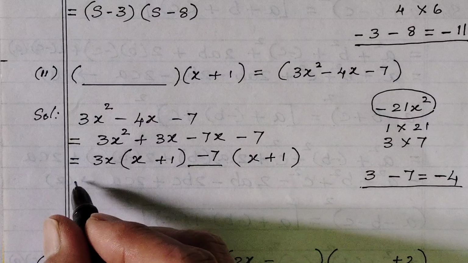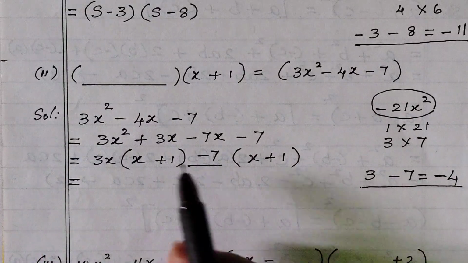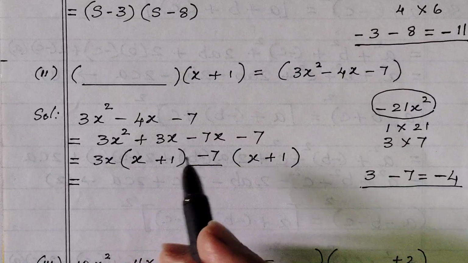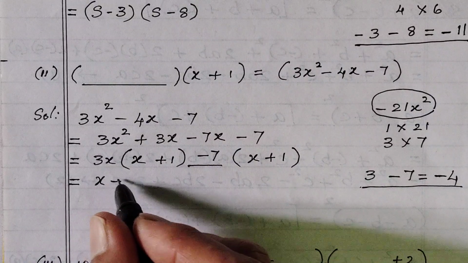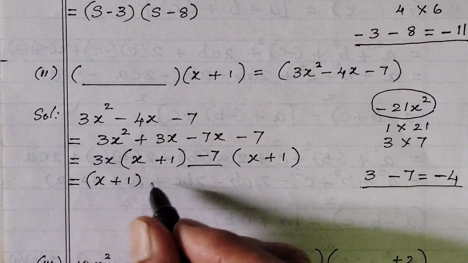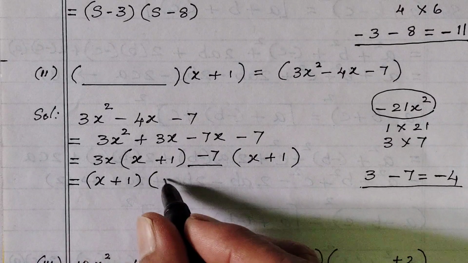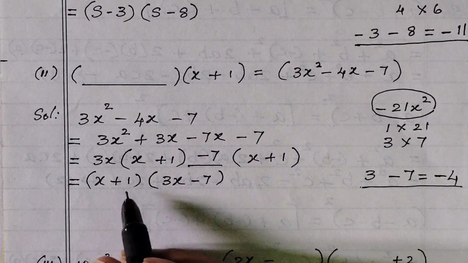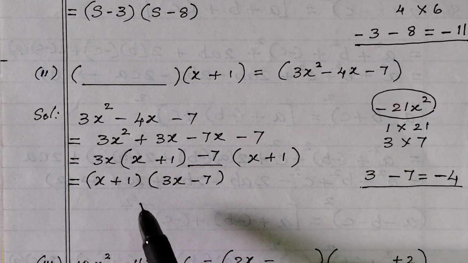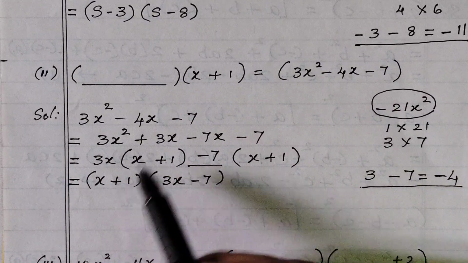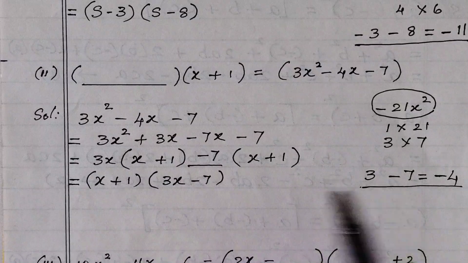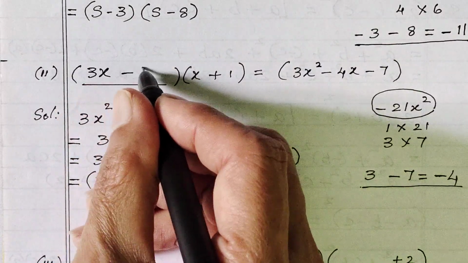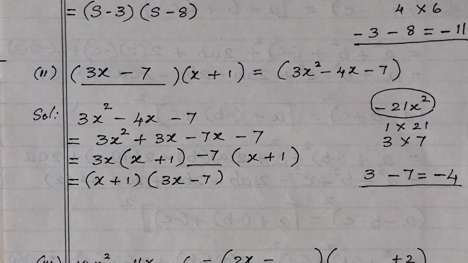It's okay now. So now among these two terms there is x plus 1 common factor. So take x plus 1 outside. So what is left here? 3x minus 7. So we got the two factors. So here this factor is already here. So this is the missing factor, 3x minus 7. So the second sum is done there.